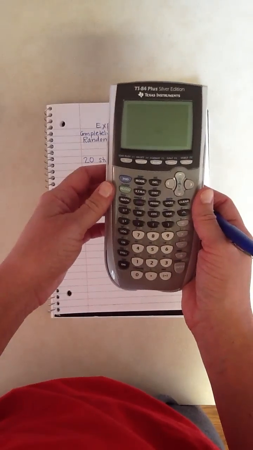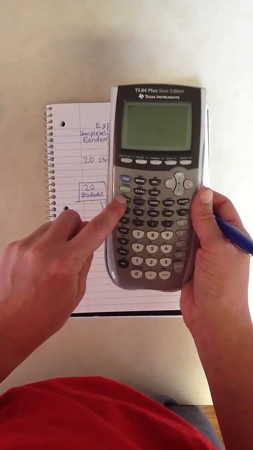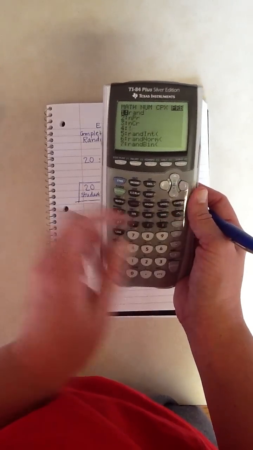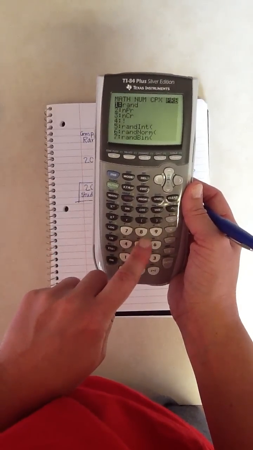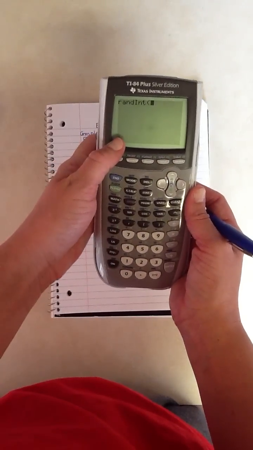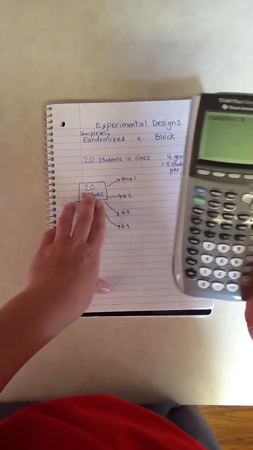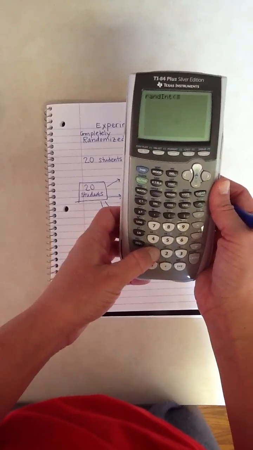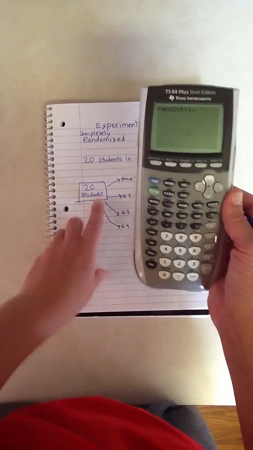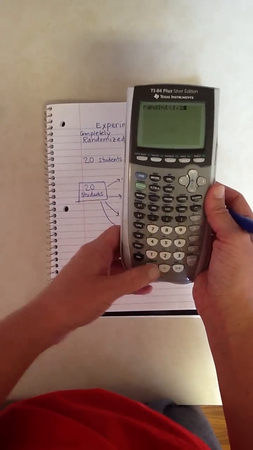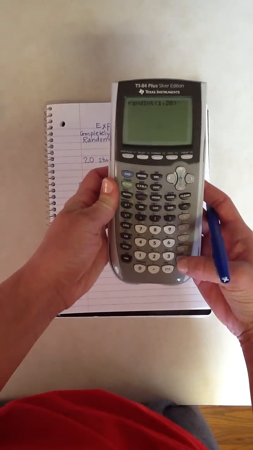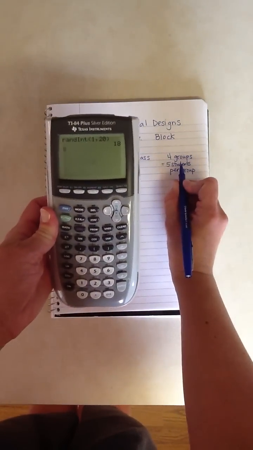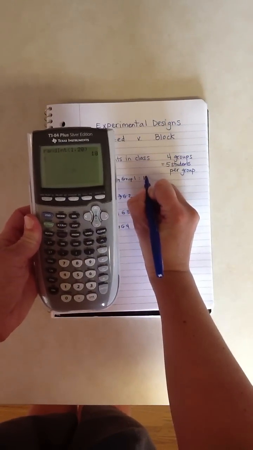So I'm going to turn on my calculator. If I hit the math key, I'm going to go over to the right tab, which is called PRB, probability, and I'm going to use number 5. Since I have 20 students, I'm going to type in the first label, number 1, then a comma, and the maximum number that I have, 20. Out of my 20 students, I'm going to pick a random person first, and they are going to be in my group 1. So this group with 5 students is going to start with student number 18.